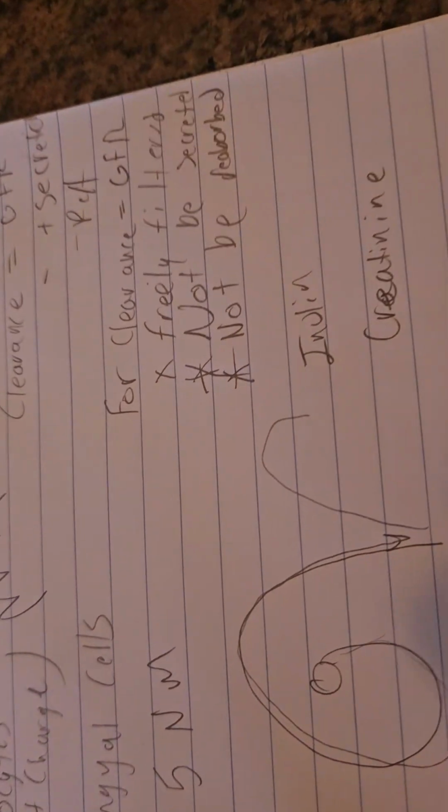So that is clearance. Okay, right now we're going to talk about glomerular feedback.